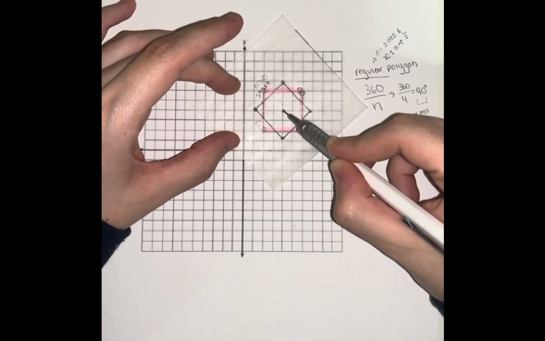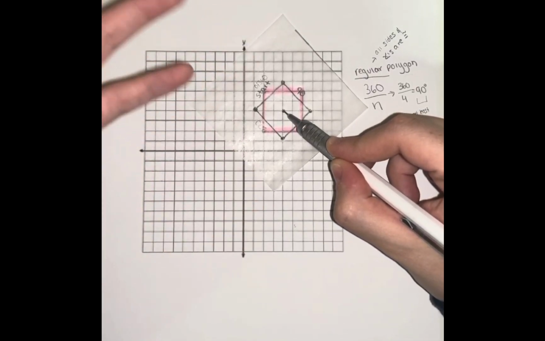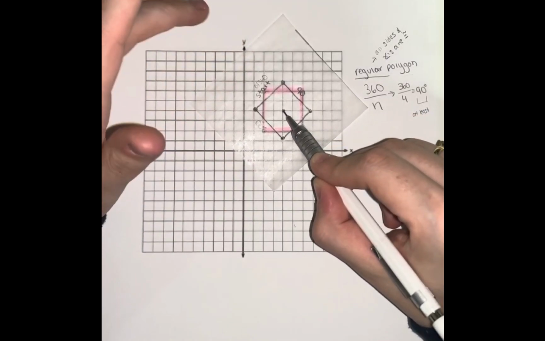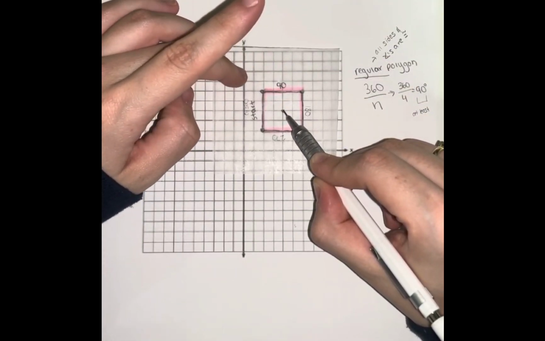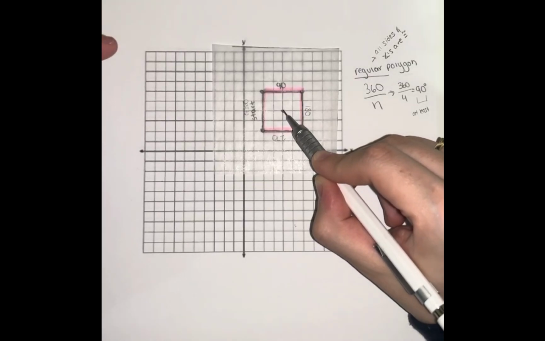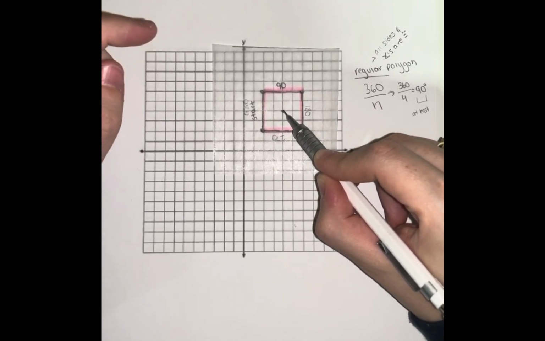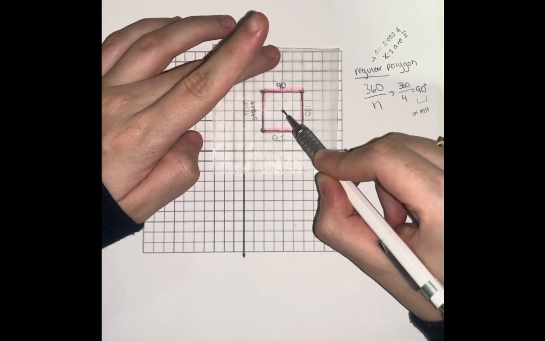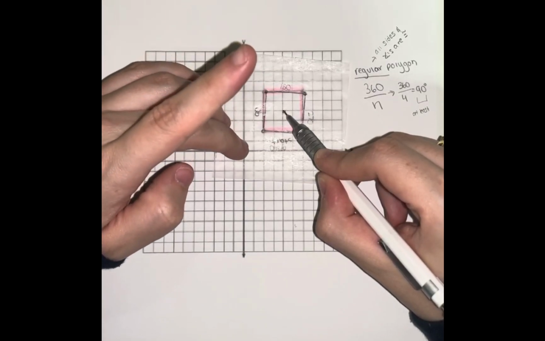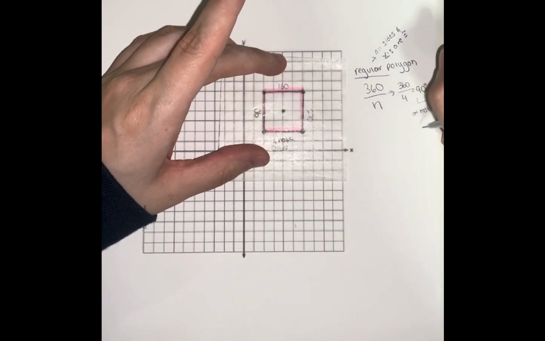In order for the square to map onto itself, the figures need to land on each other, right? So we have to keep going, and according to my formula, I need to go at least 90 degrees to do that. Boom. There's 90 degrees. So when we go 90 degrees, our figure maps onto itself, and that's great, but there are some other options here. If I go another 90 degrees, so in total a 180-degree rotation from our start, I'm also going to map my square onto itself.